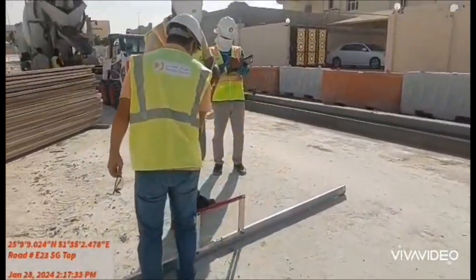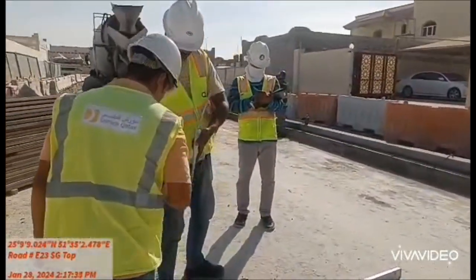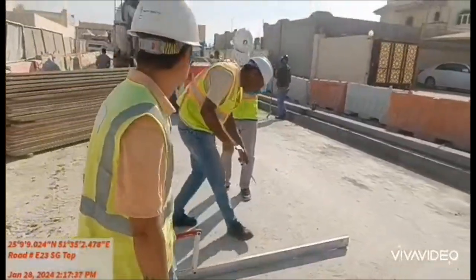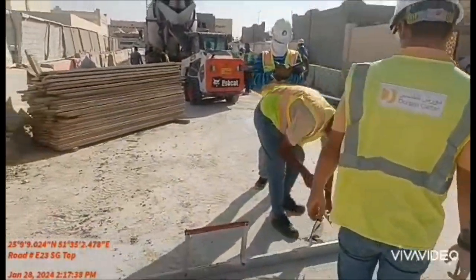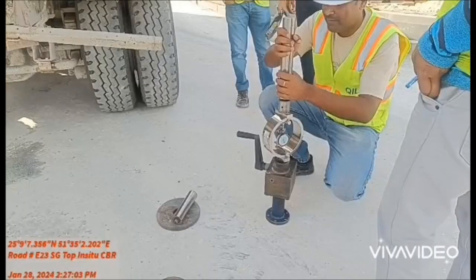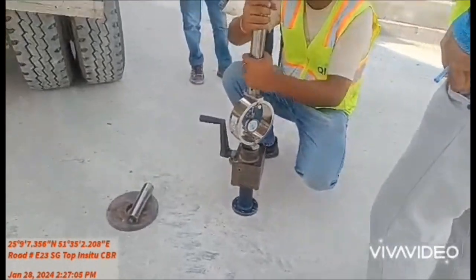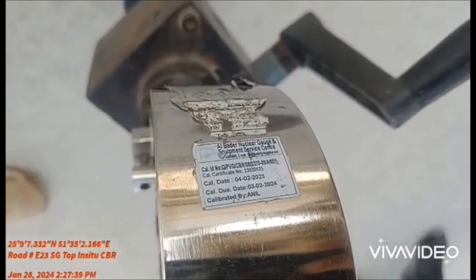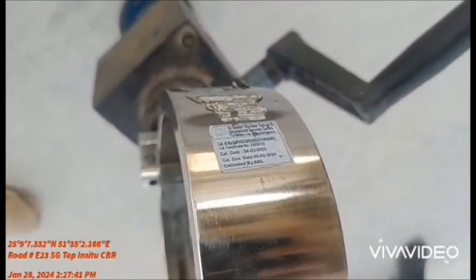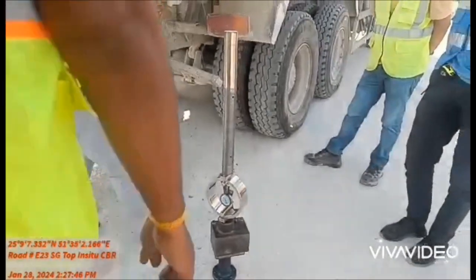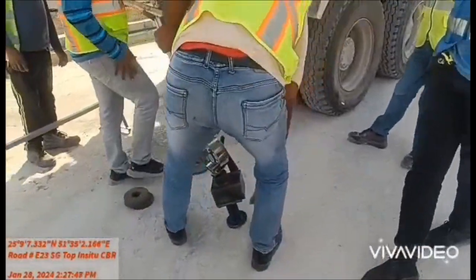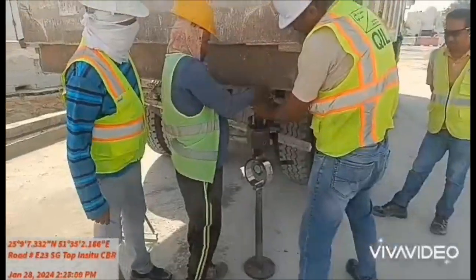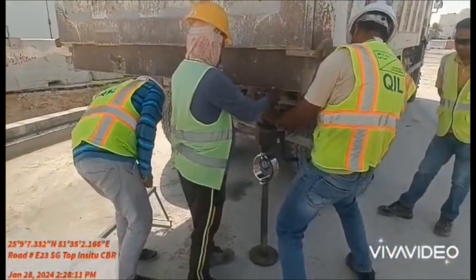Once the evenness is completed, we will proceed to the next test, which is called the CBR. I will show you later. This is now the CBR. The CBR is conducted for the evaluation of the soil, the bearing capacity of the soil. This is a penetration of a circular piston at 1.25 mm per minute.